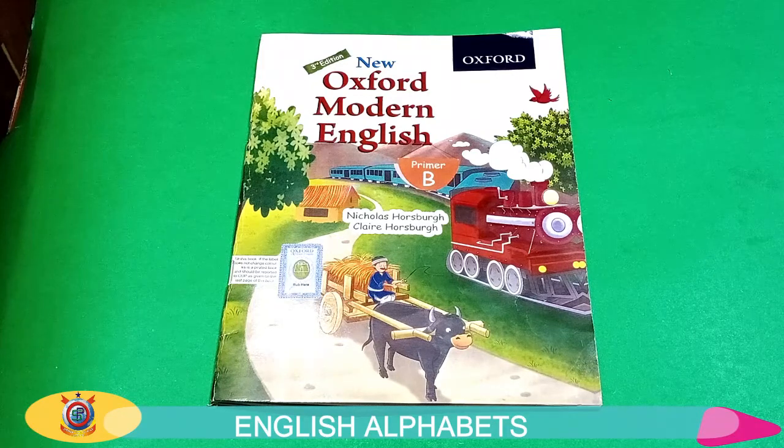Now come to your lesson, your English book. This is your English book. Wow! This is so colorful and so beautiful. This is your third edition, New Oxford Modern English, Primer B. And how many colors are there?